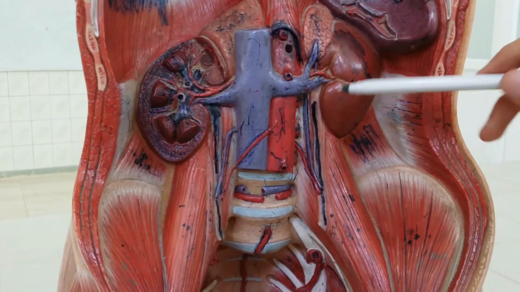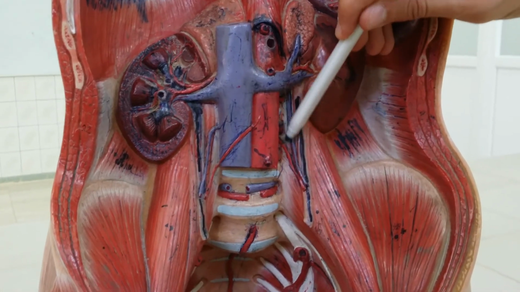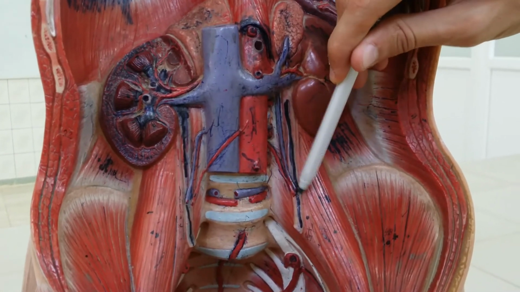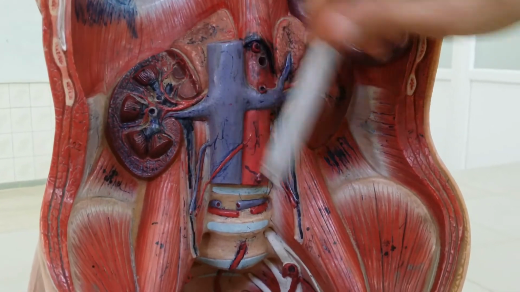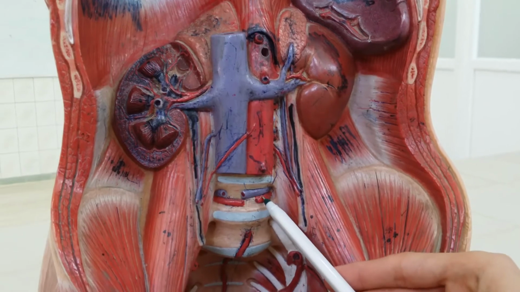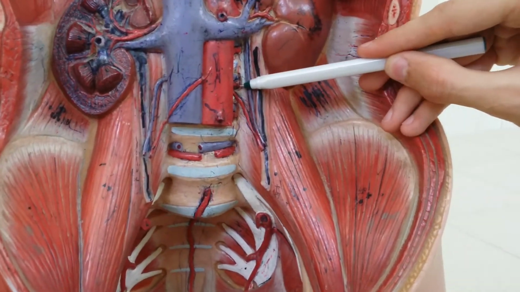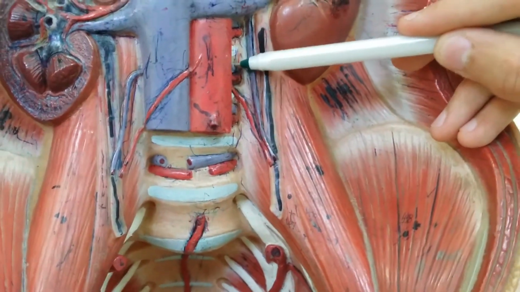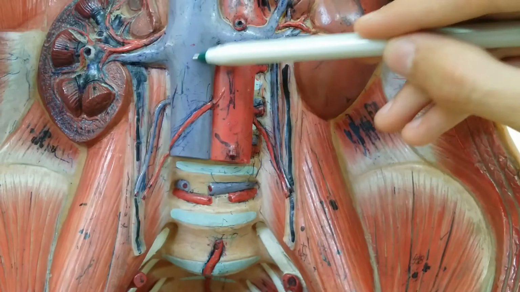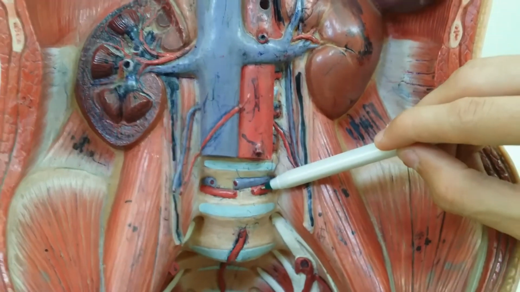Okay, the arteries. This is the right gonadal artery, left gonadal artery. Sorry. Here's the right gonadal artery. Here you have the lumbar arteries. These on this side also. You can see these are the lumbar arteries. Also accompanying them, you have the lumbar veins draining back to the inferior vena cava. Okay, again, lumbar vein, lumbar artery.